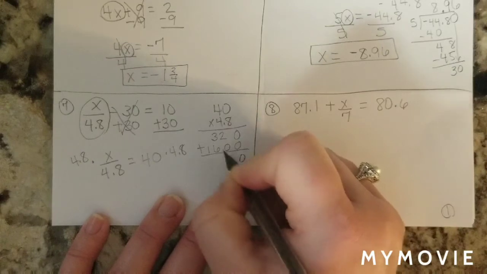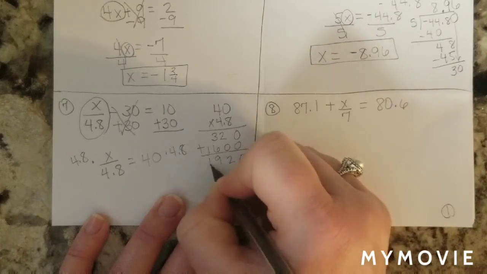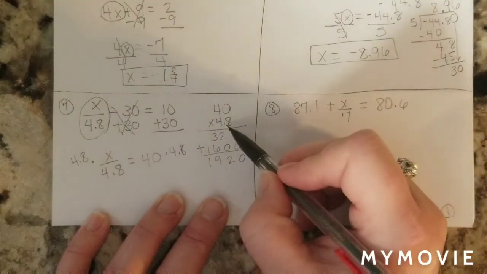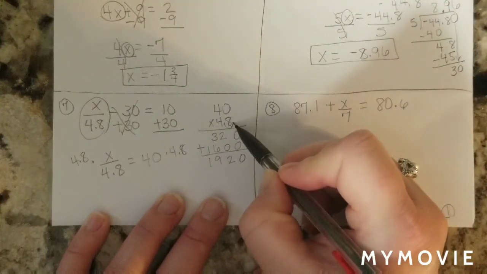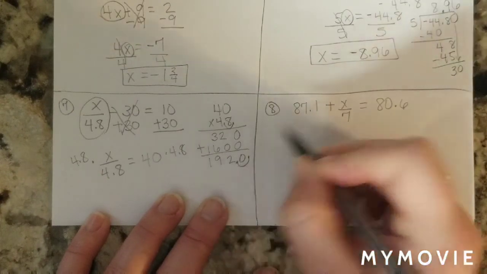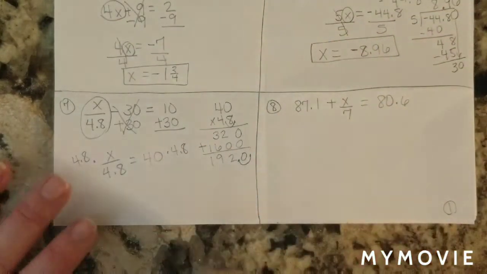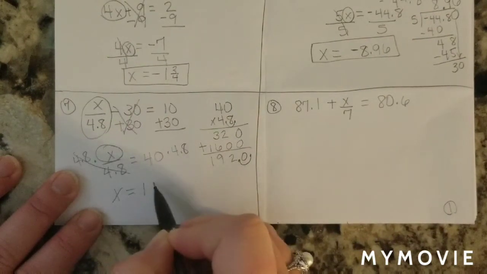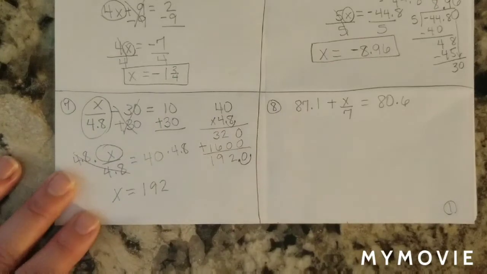We add those together, and we get 1920. And remember, we have to go back and count our decimals. We have 1, so we're going to go to the end. So our answer is really 192. X equals 192.